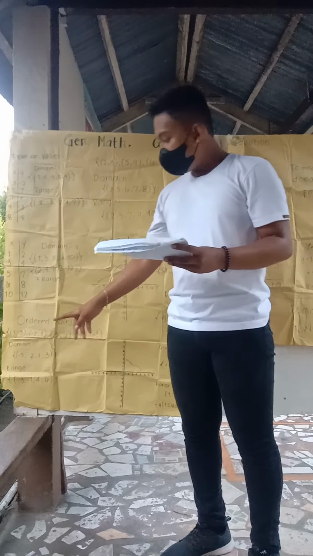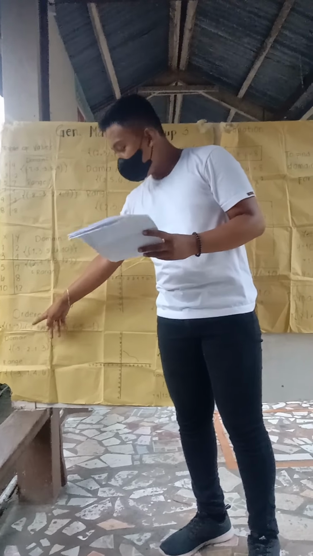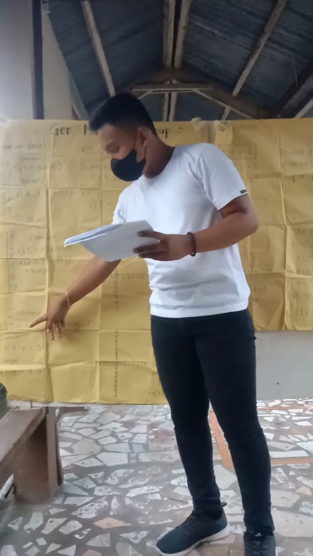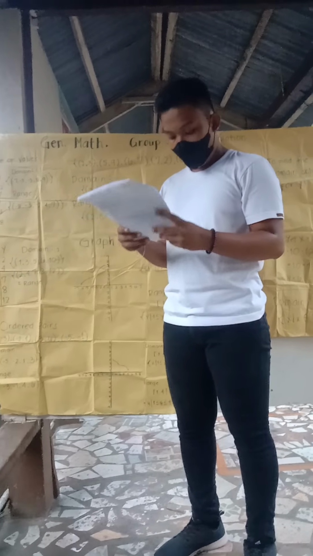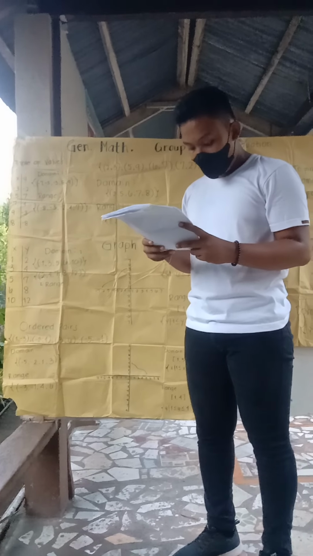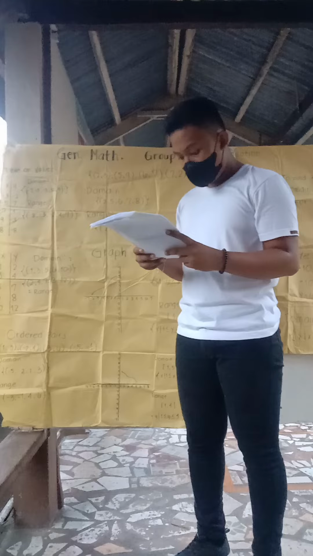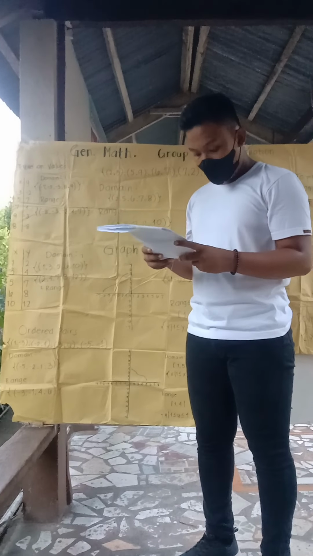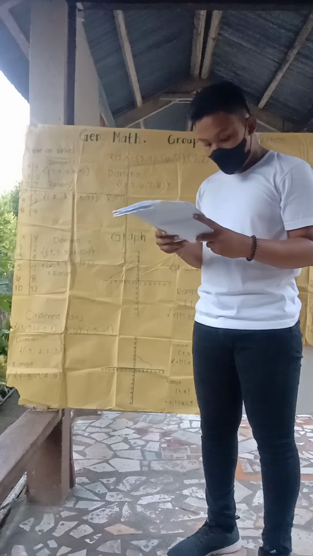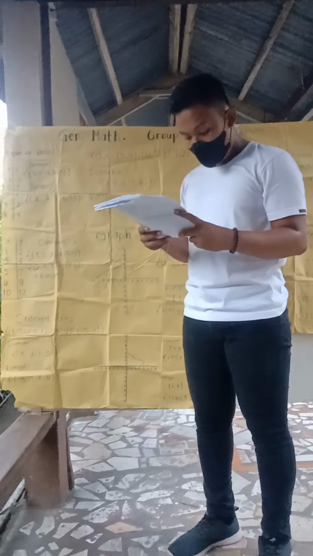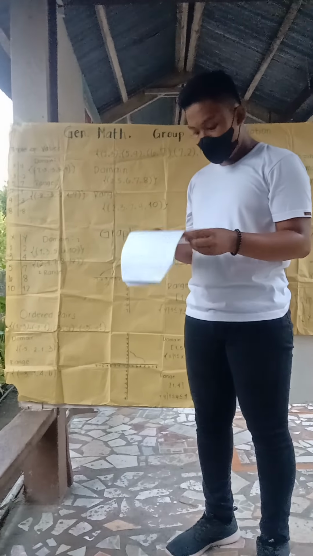For example: 1, negative 3; negative 2, 4; 3, 6; and negative 5, negative 1. Our domain here is positive 1, negative 2, positive 3, and negative 5. But if we start arranging our answer, it must start from the smallest number. So we have negative 5, negative 2, positive 1, and positive 3.